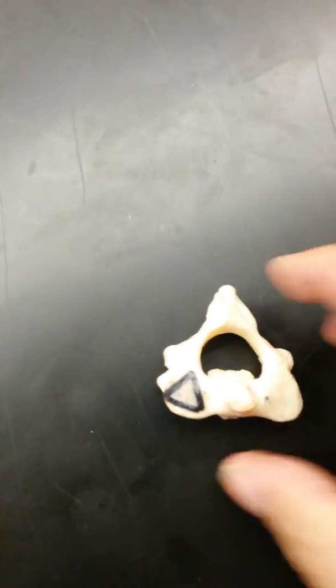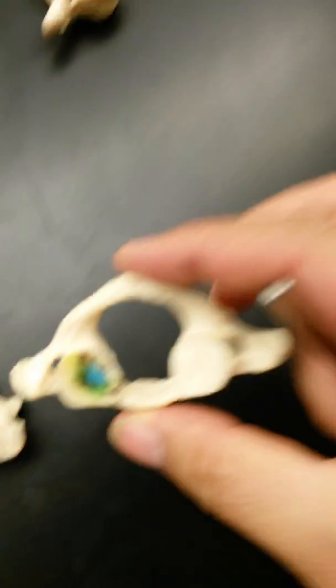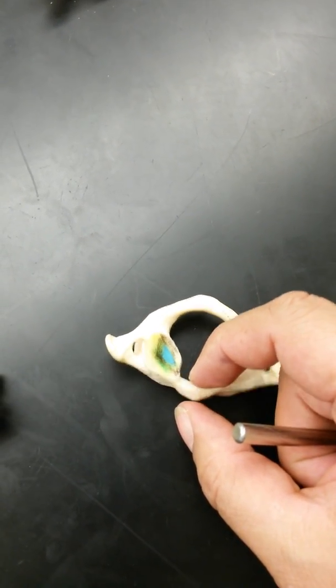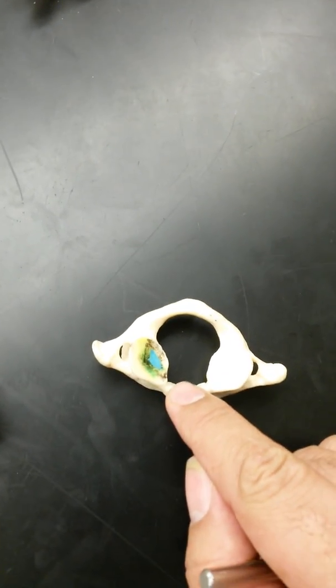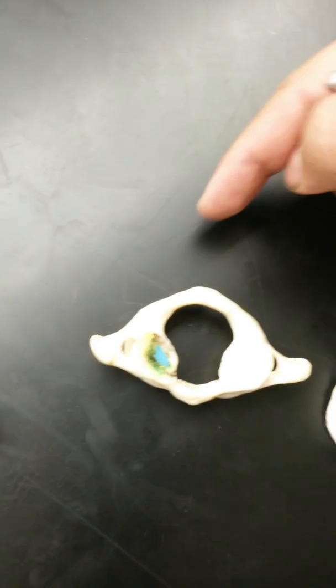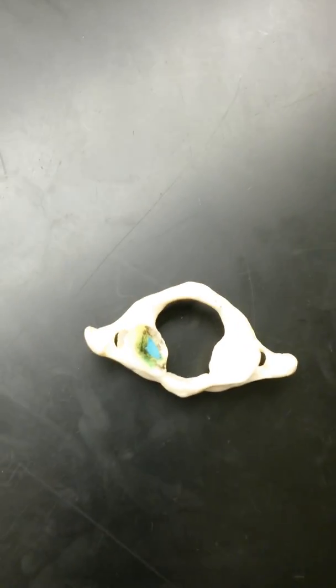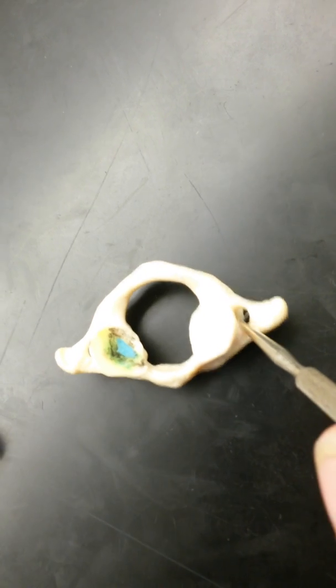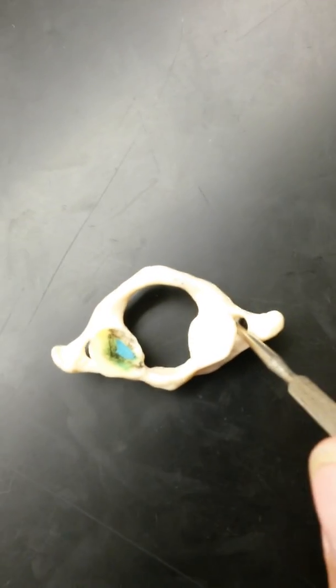Now, C1 and C2. How to know C1 and C2? If you look at this, this is C1. How do you know? Because there is no body here. All other vertebrae from C2 all the way to the end will have a body here. The body is like this, but you don't see a body here. And also there is no spinous process. But how did I know first that this is cervical? Because of the transverse process down here, with the transverse foramen in the transverse process. Once you see the transverse foramen, you say this is cervical.